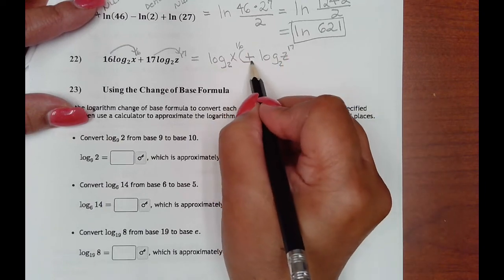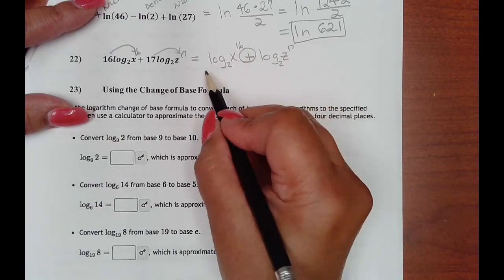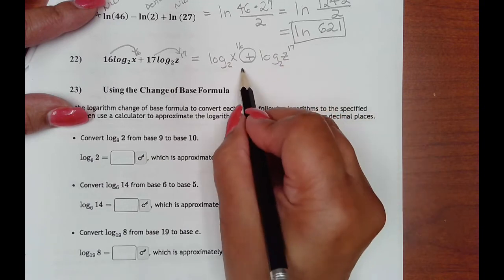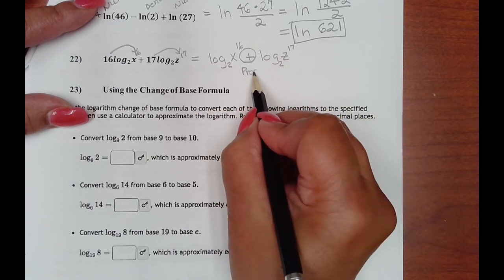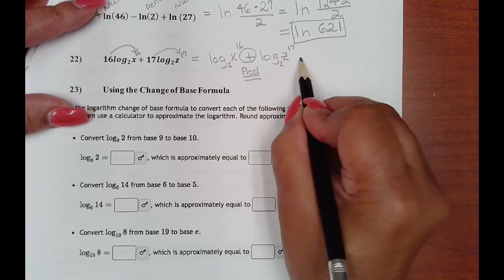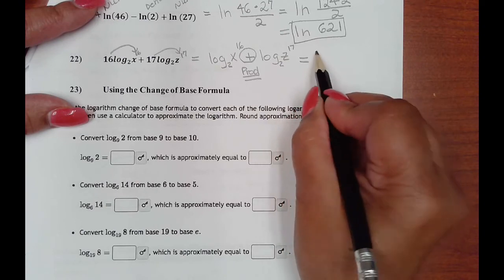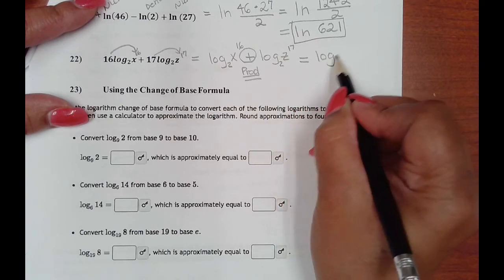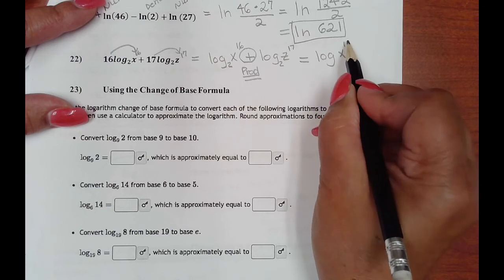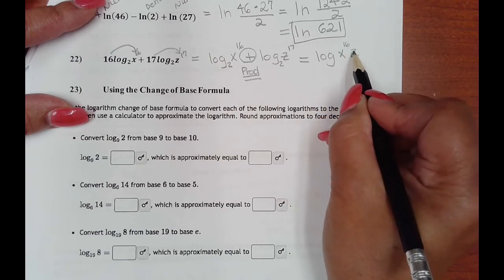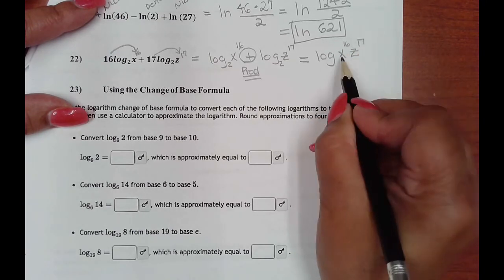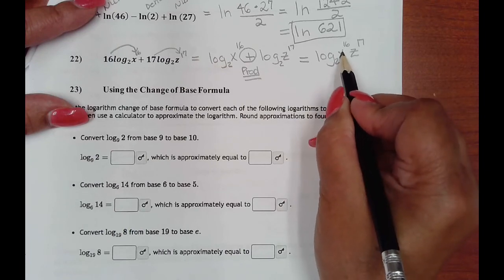Then you can go for putting this plus sign together. Things that are added together belong to a product. So in single log form, this would be log of x to the 16th multiplied by z to the 17th, base 2.